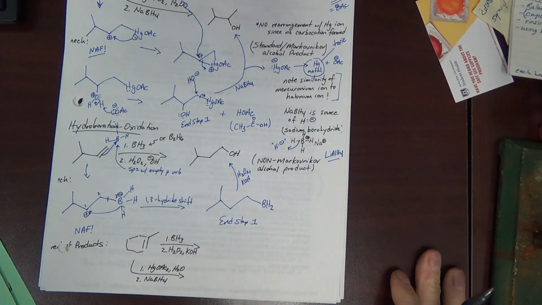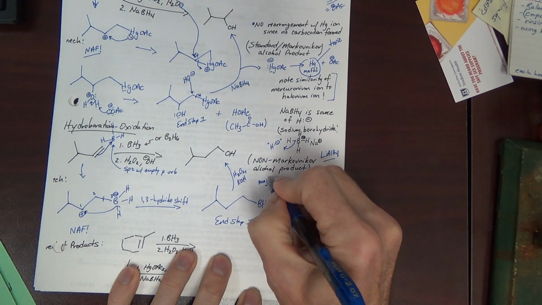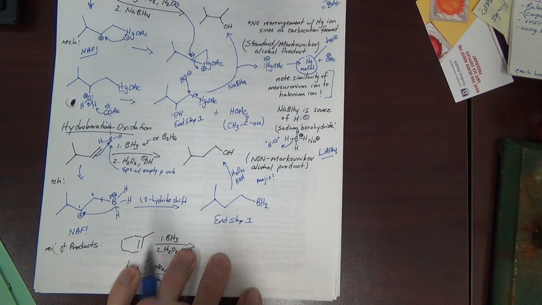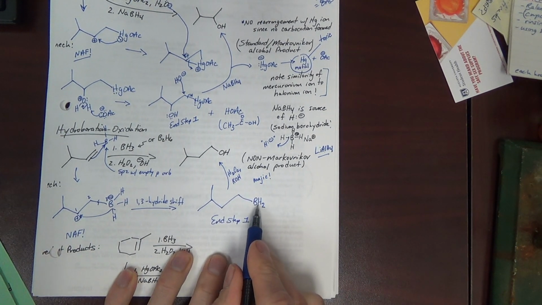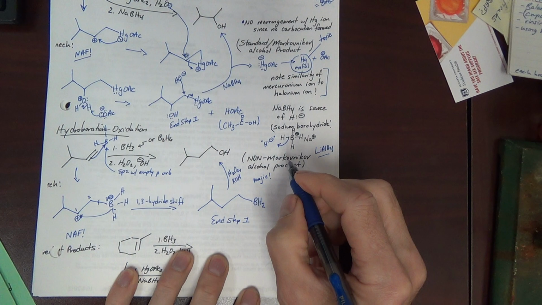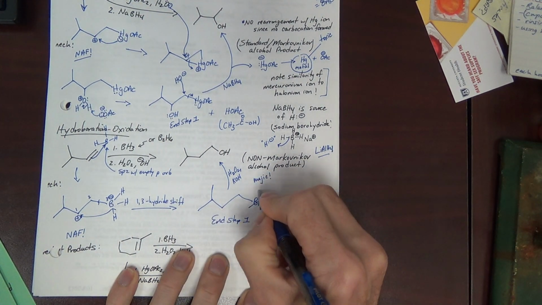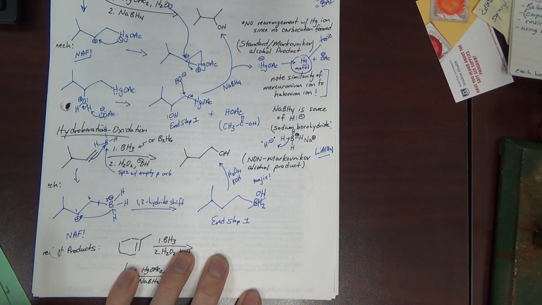And what does that do? Well, it's magic. We're not going to look at mechanism at all. So it's just going to be magic. What it does is the hydrogen peroxide replaces the BH2, the boron, with what? Replaces it with OH. Okay? Replace this with OH, and there's your product. Simple as that. Mechanism is magic.